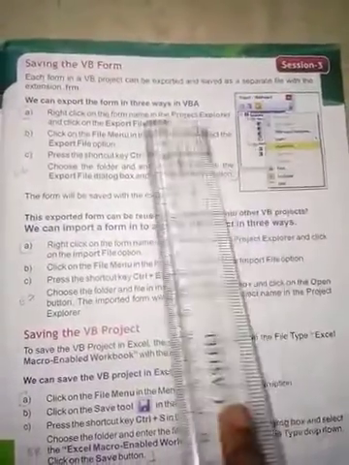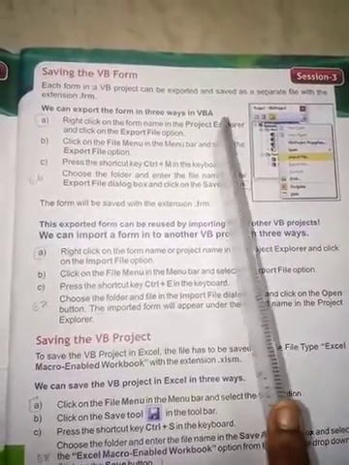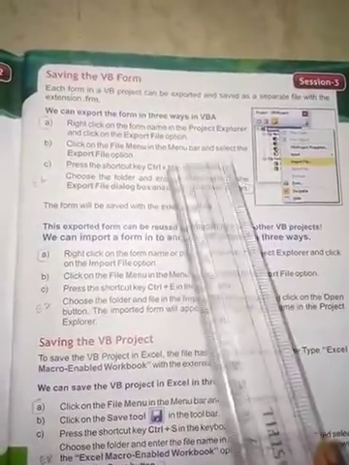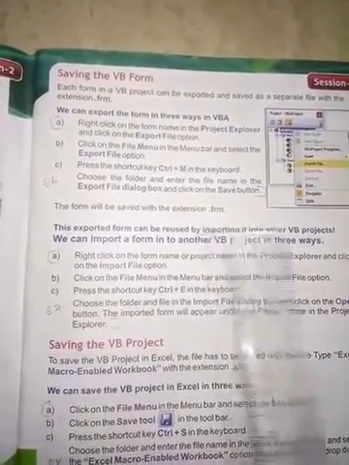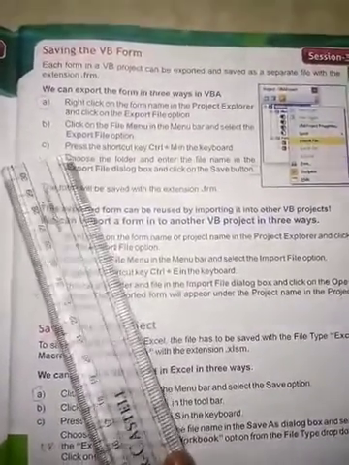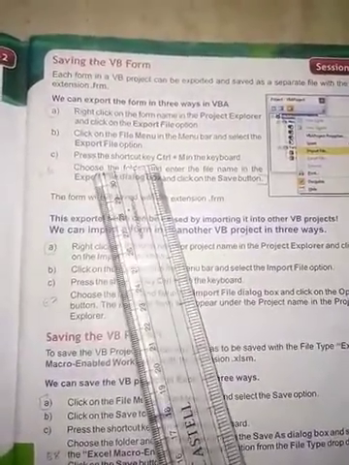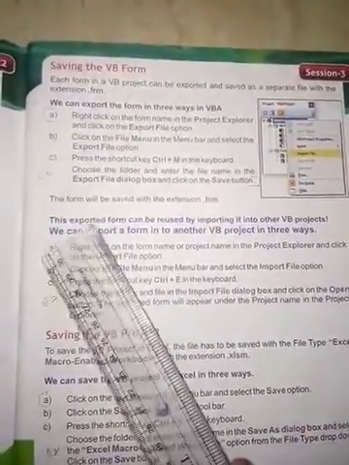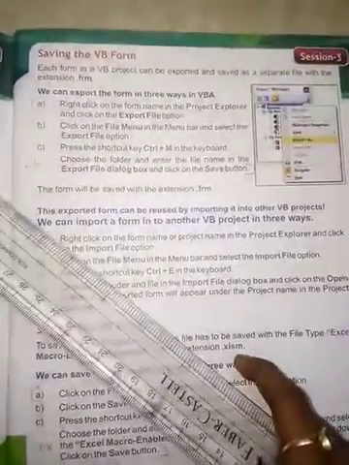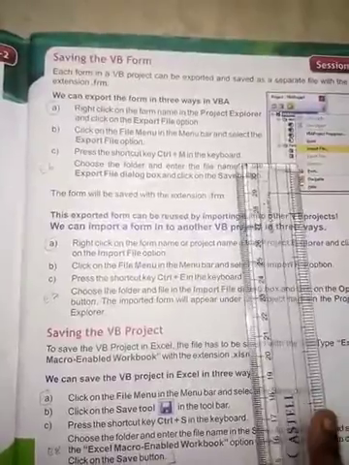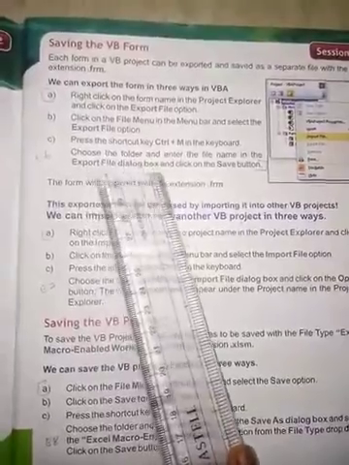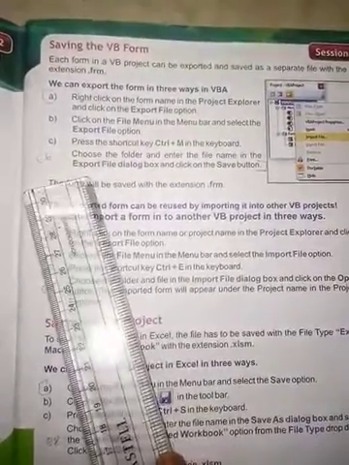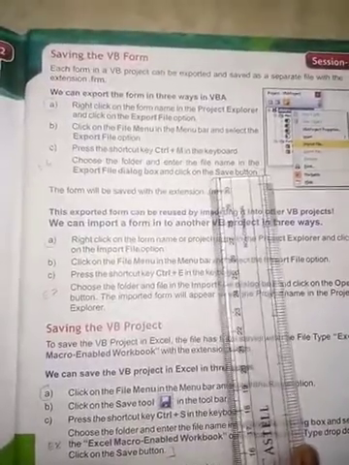In the menu bar, the first menu is your File menu. Click on it, you will get submenu options. In that, click on the Export File option, or you can just press the shortcut key Control plus M simultaneously. On holding the Control button, just pressing M on the keyboard, you can export the form. Choose the folder and enter the file name in the Export File dialog and click on the Save button.